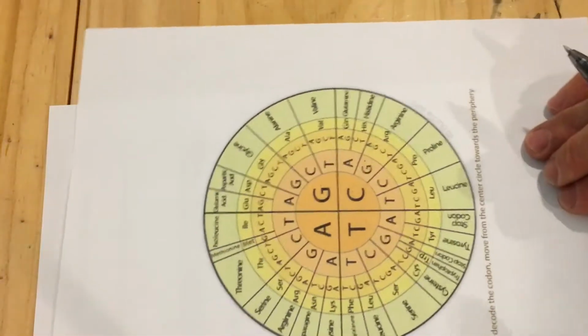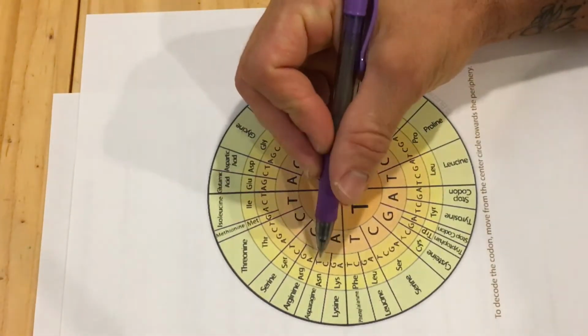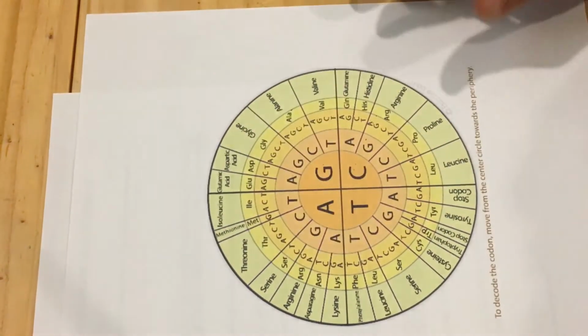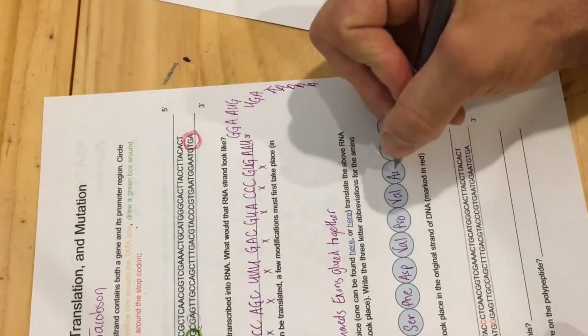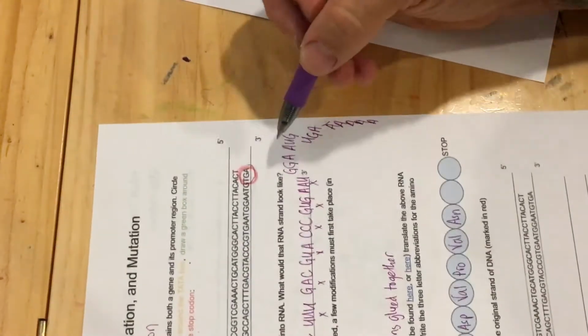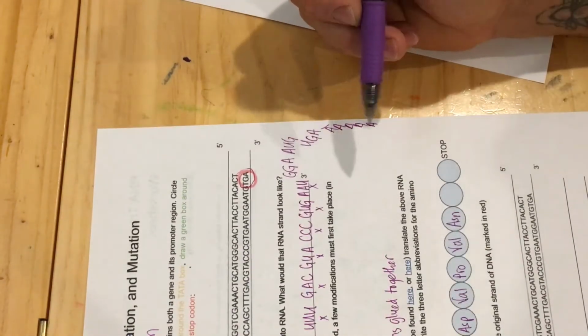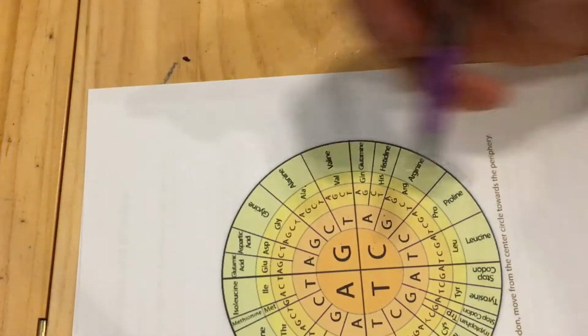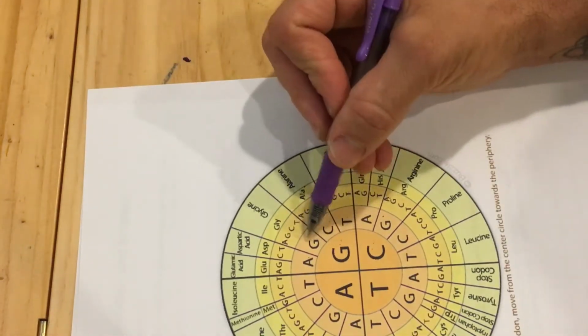AAU. AAT would be asparagine. ASN. So ASN. Two more to go. GGA is the next one. So GGA is glycine every time.